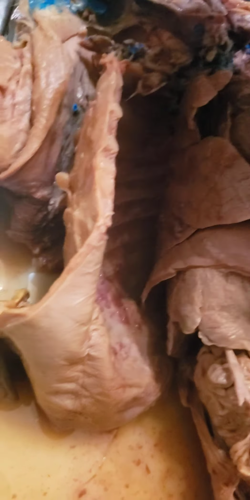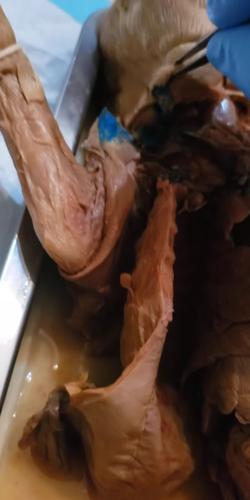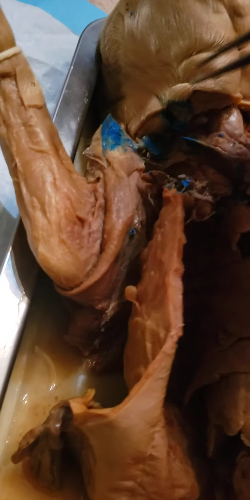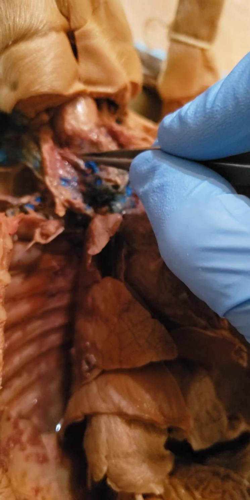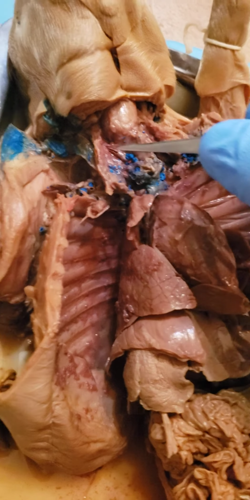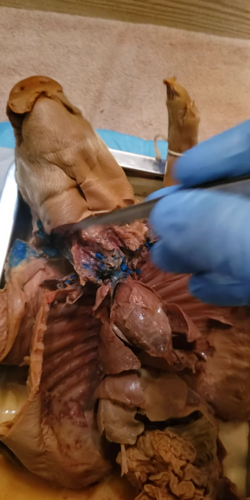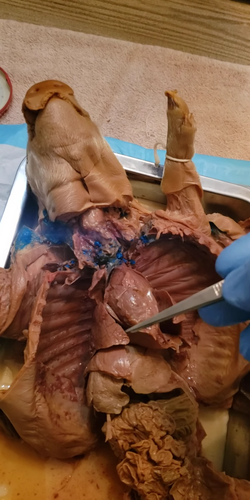The external jugular vein is here on the outside, with a pre-made cut in there in the pig. So there's the external jugular vein, and here's the internal jugular vein right there.